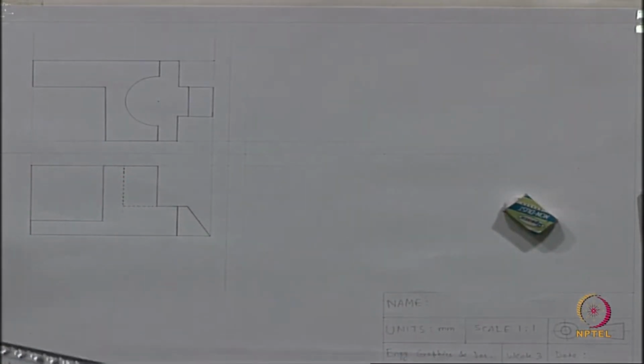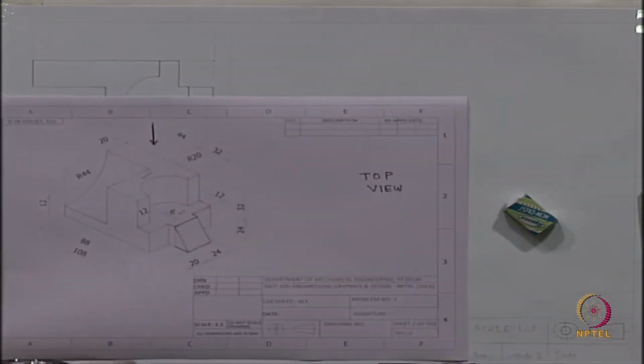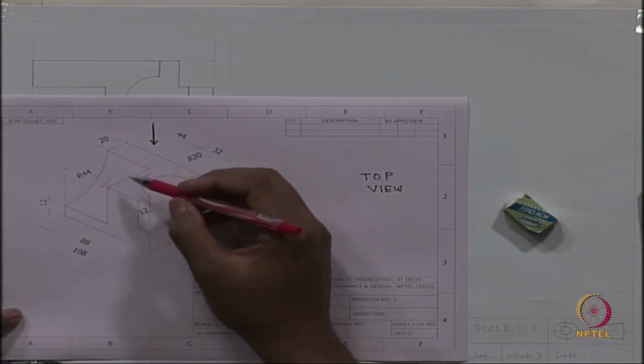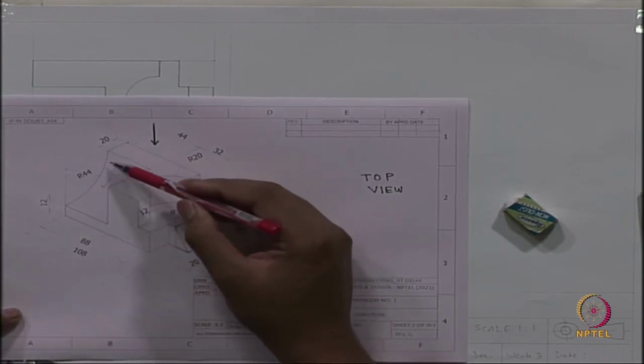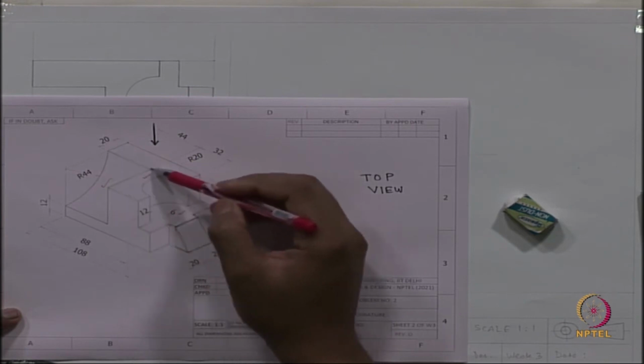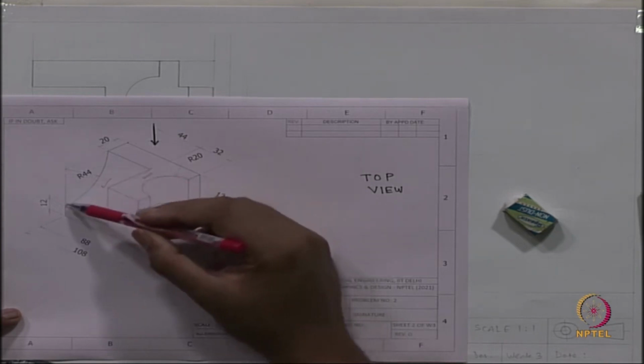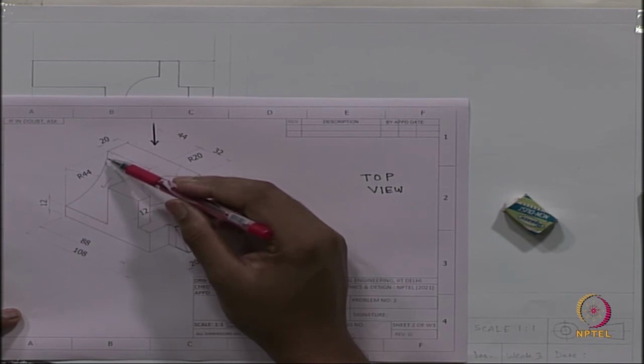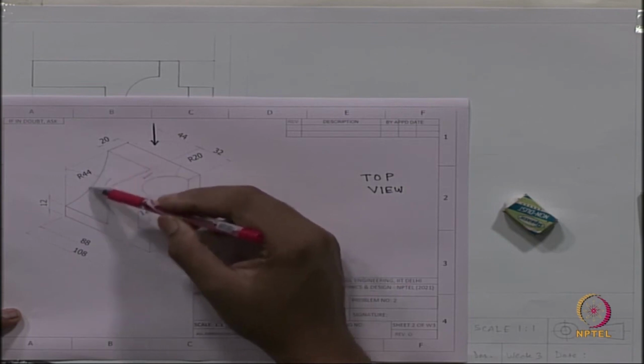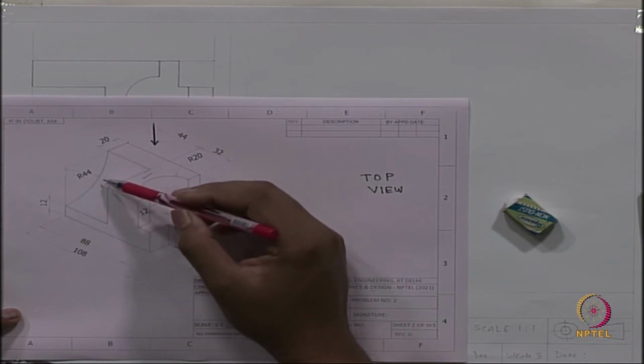Still another feature is left for the top view, that is this curved feature. Again, similar to the front view, if we look from the top also, we will see this and this 44 by 44 that we have already drawn, and this whole curved surface we will see as a line. Instead of this curved surface, we will see a line of 44.